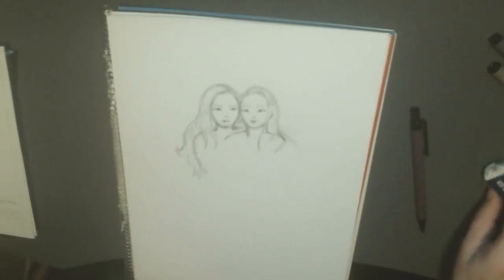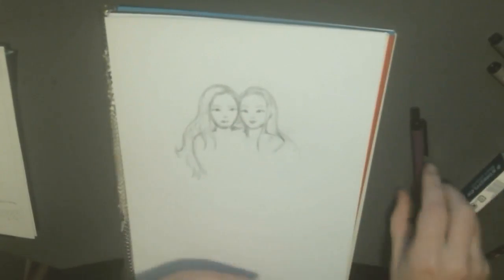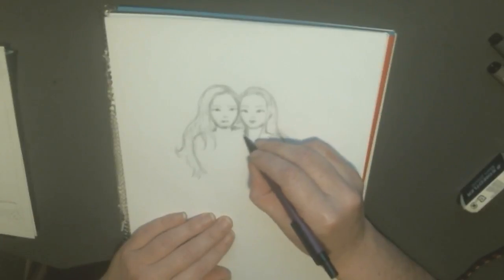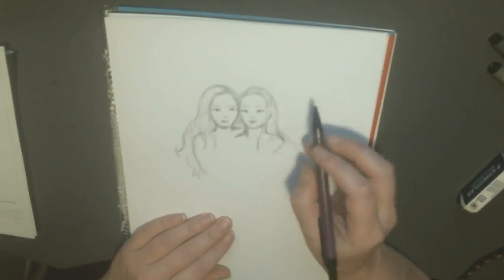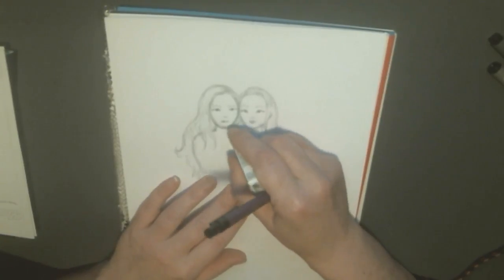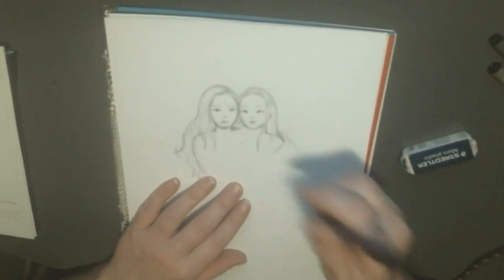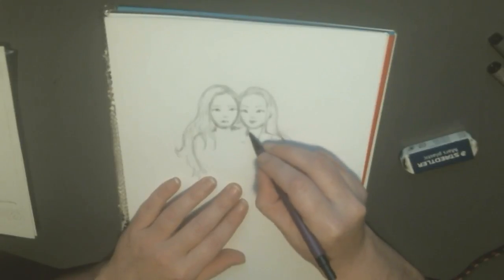His shoulder's wrong. That's what's bugging me. Sometimes I'll just work forever on a drawing like this because there are these tiny details and I just want to really work with the shapes.